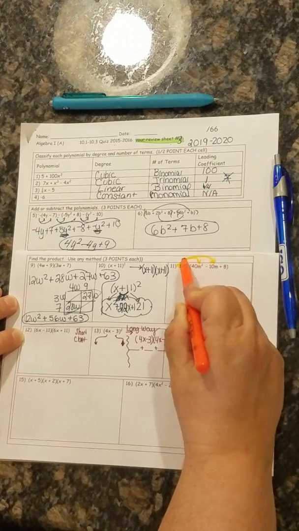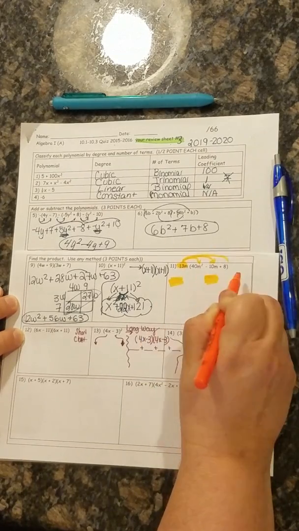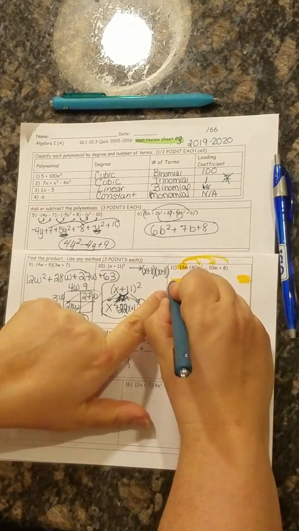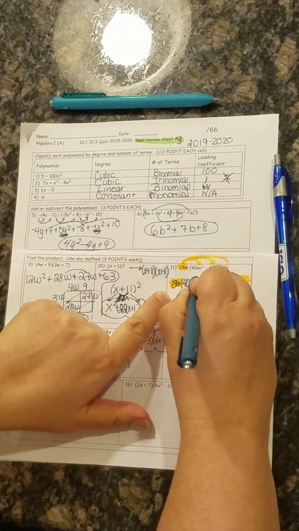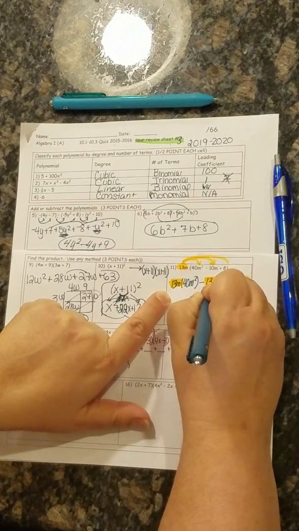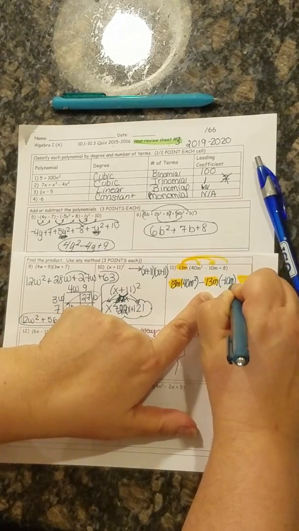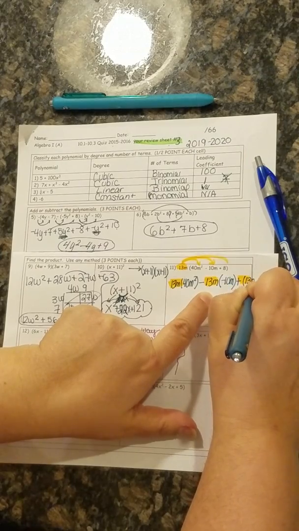Thanks, you guys. So on this one, it's the 13m distributing to everybody. The 13m is going to multiply by the 40m squared, minus the 13m is going to multiply by the negative 10m, or the plus and negative 10, and then plus the 13m times the 8.